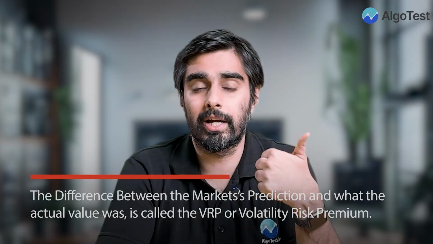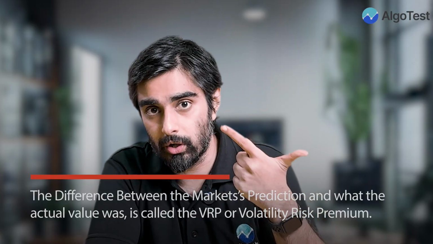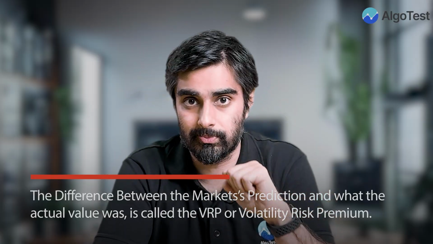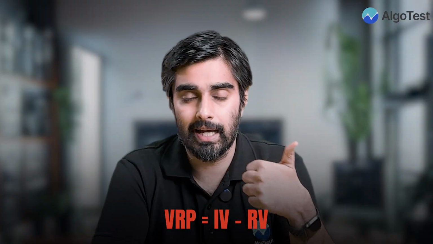This realized volatility is essentially the fluctuation of the market, or the fluctuation in the underlying instrument, over the life of the option, and that is what the realized volatility is. So essentially the difference between the market's prediction and what the actual value was is called the VRP, or the Volatility Risk Premium. So VRP is essentially IV minus RV, right? Now that we understand what the VRP is, let's take a look at this dashboard and get a little bit better idea of how we can actually quantify this and use this in our trading.